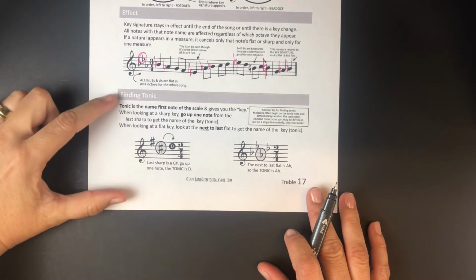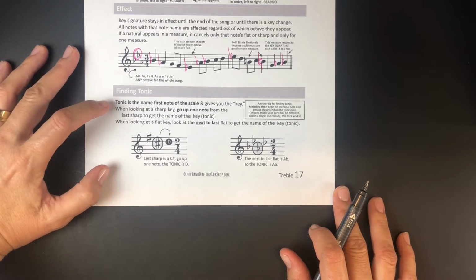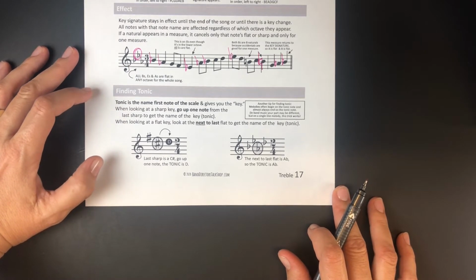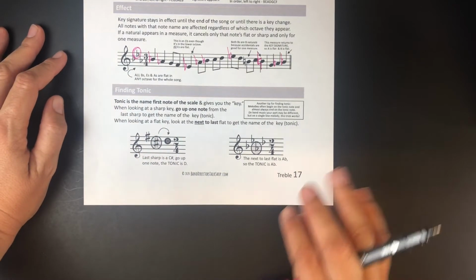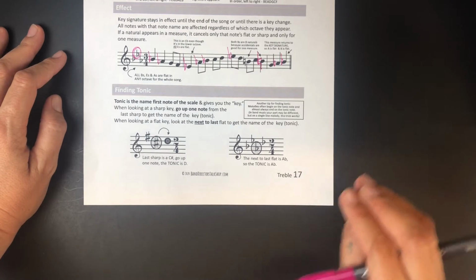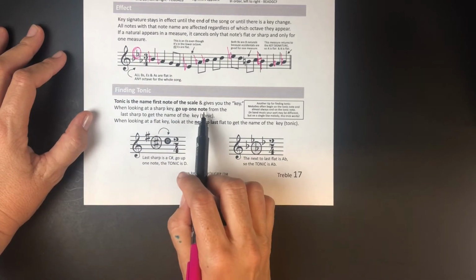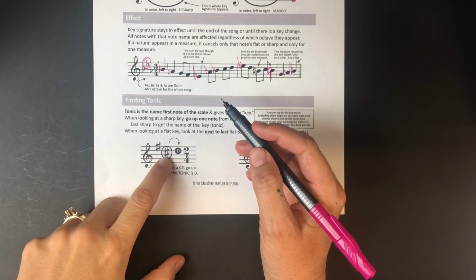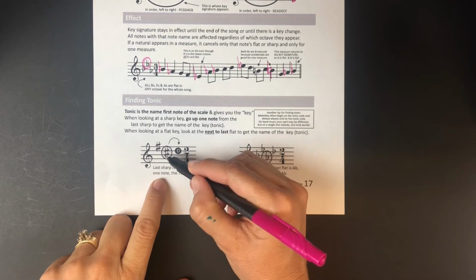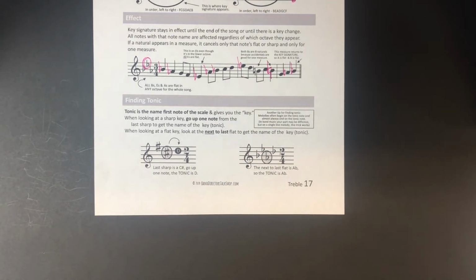Okay, this last thing is talking about finding tonic, okay? Tonic is the name of the first note of the scale, and it gives you the key. So we might say we're in the key of F. That means F is the tonic for that song or that scale, okay? When looking at a sharp key, you go up one note from the last sharp to get the name of the key or the tonic. So the last sharp is a C sharp. You go up one note, so it was a space, so you're going to go up to the next line. The tonic is D, okay?